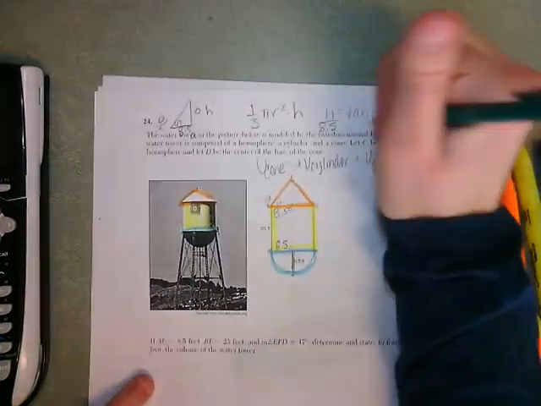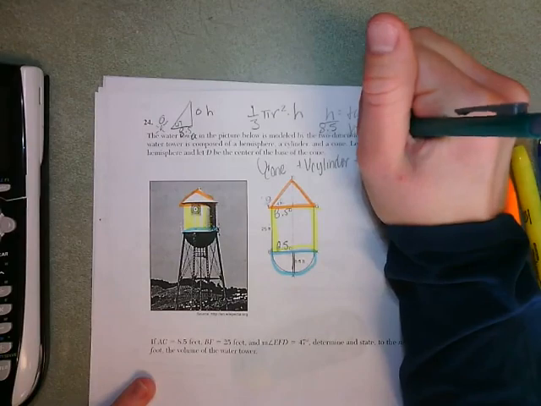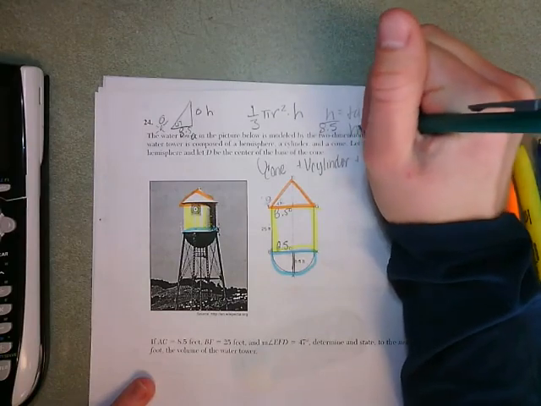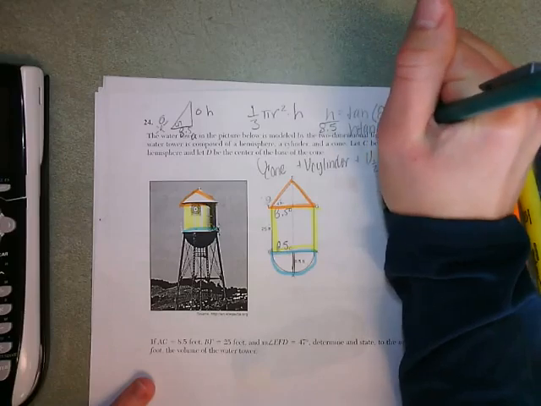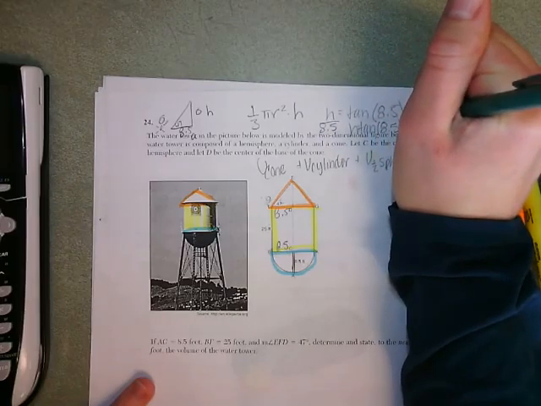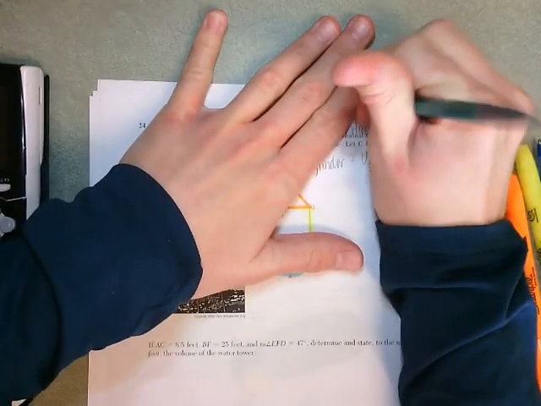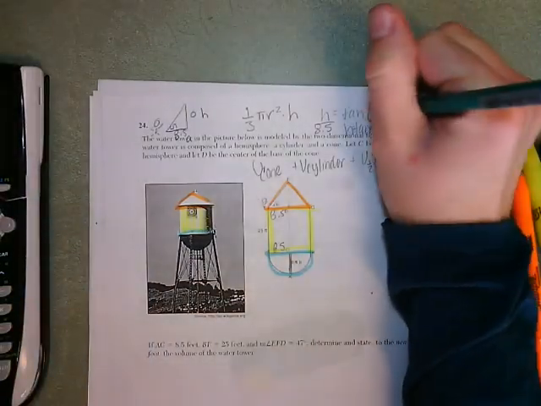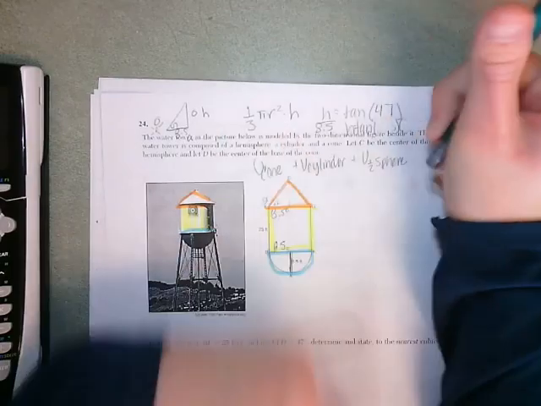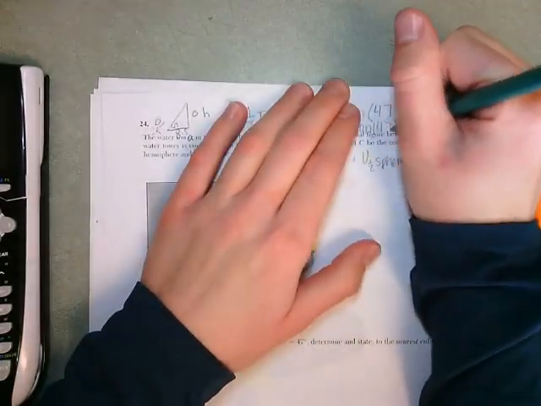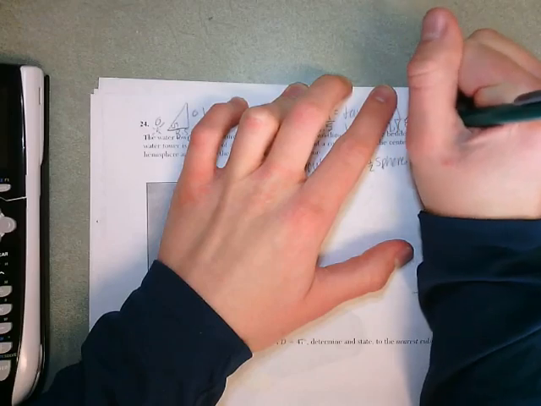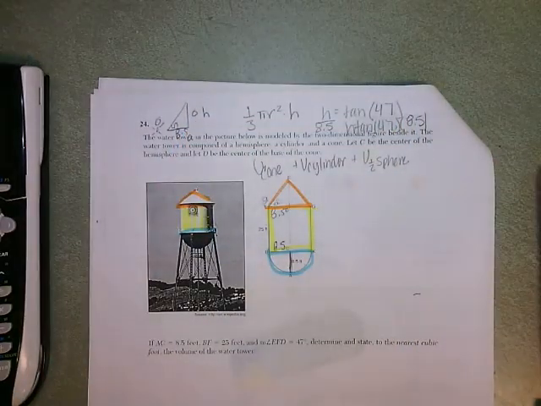Okay, so h is going to be equal to tangent of 47 times 8.5. Sorry, I said 8.5 at first, but this is 47. So tangent of 47 times 8.5.